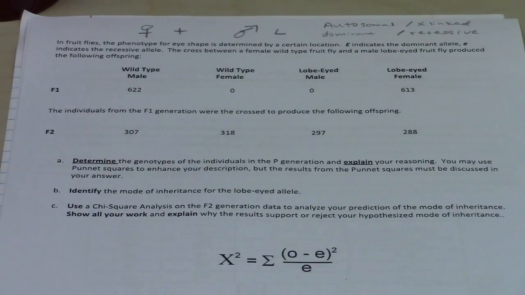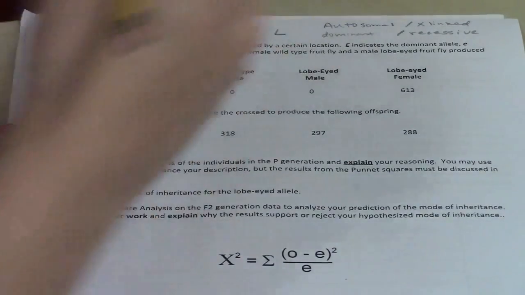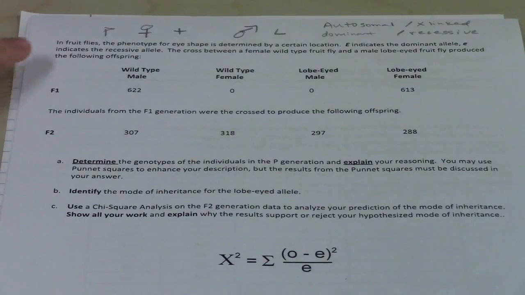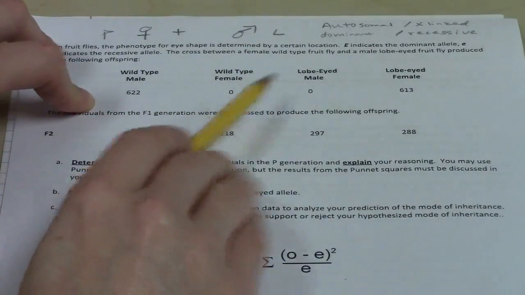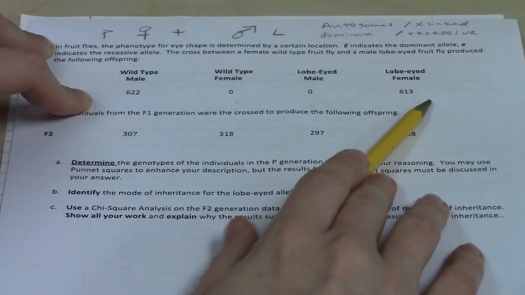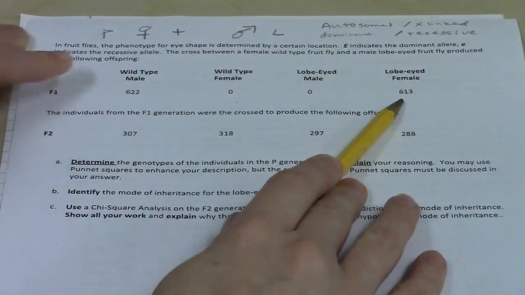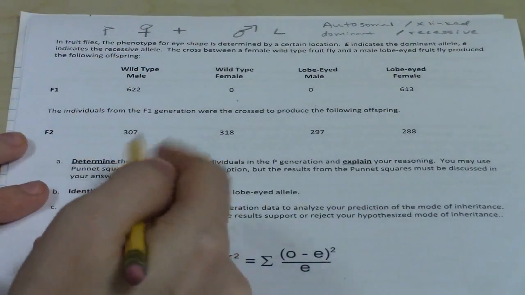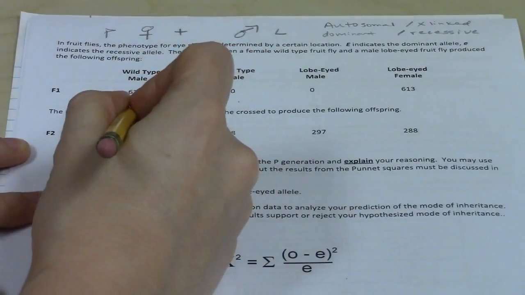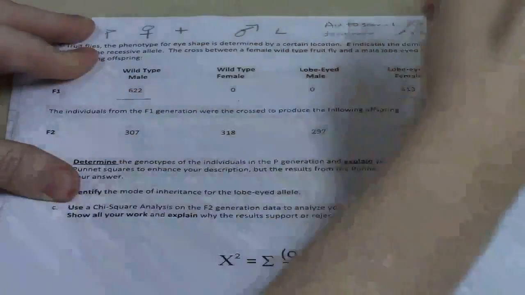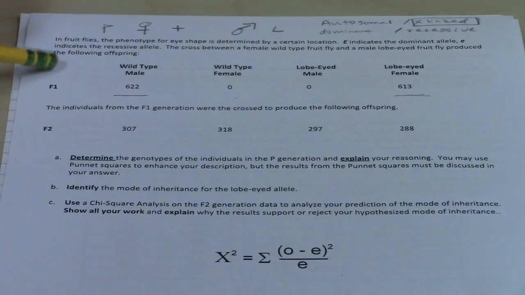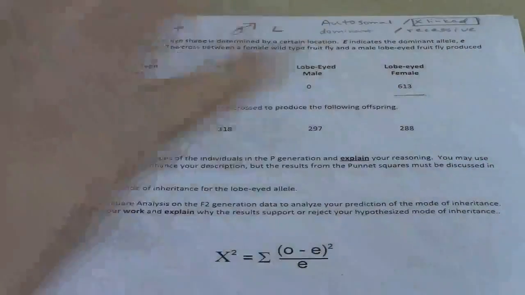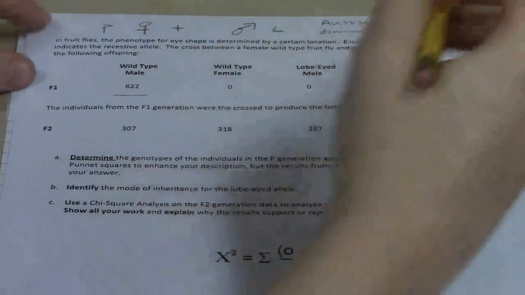Alright, so we know that in our P generation, again, we have a wild mom and a lobe-eyed dad. And then in our F1, we have 622 wild-type males, no wild-type females, no lobe-eyed males, and a big group of lobe-eyed females. So these are split pretty much half and half. Now, anytime you see something where there's a big discrepancy between males and females in their grouping and phenotype, that's an automatic signal of X linkage. Now, that can happen whether it's true in the F1 generation or in the F2. If you see weird groupings, males different than females, that's going to let you know that it's X-linked.